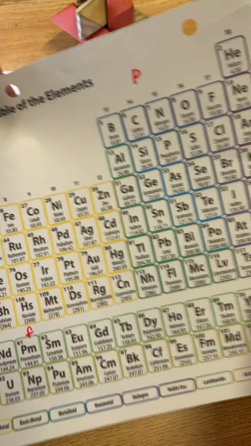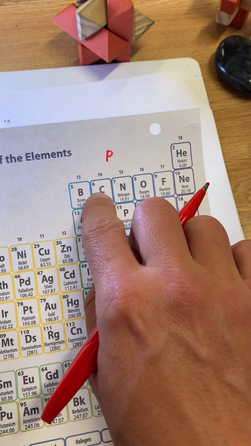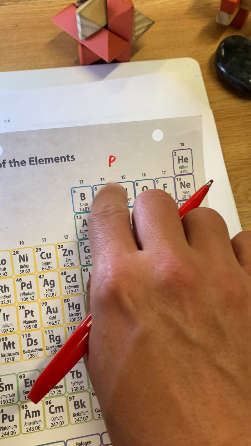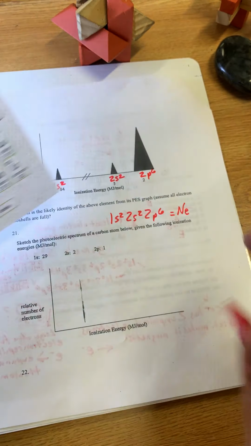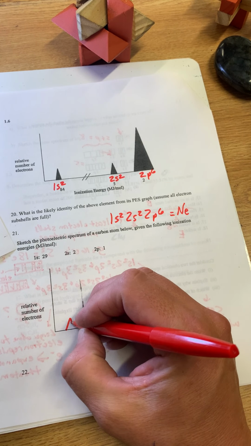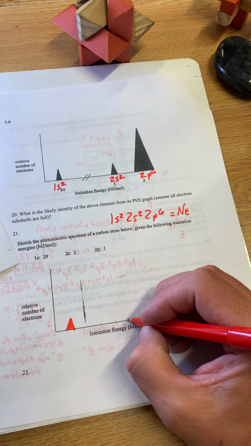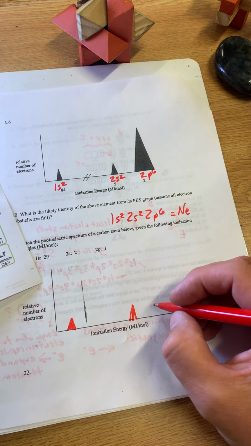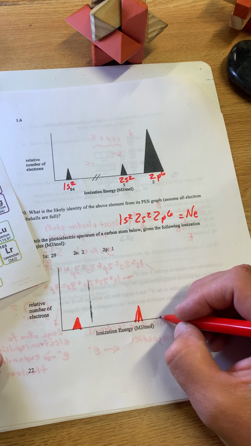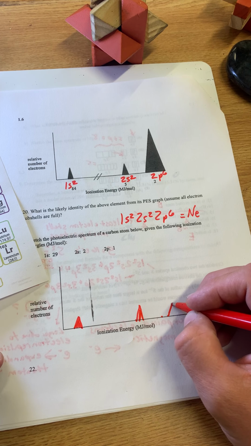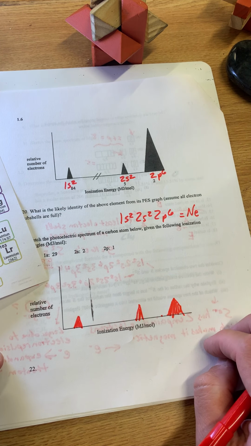Well, carbon only has 2 electrons in the 2p area. Otherwise, it would be the same thing. So you would sketch the first triangle, the second little triangle, and then the 2p would be, it's also 2 electrons, so maybe a little bit broader and a little bit higher, but that's what it would look like.